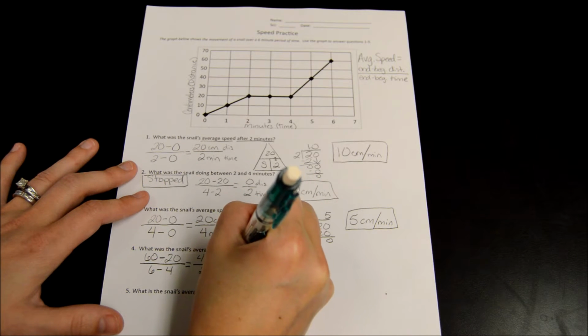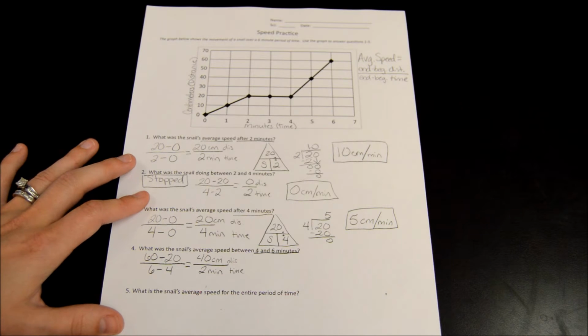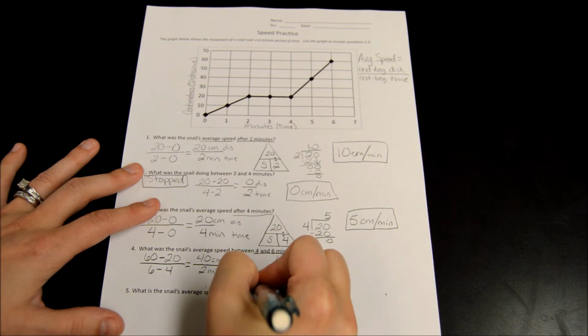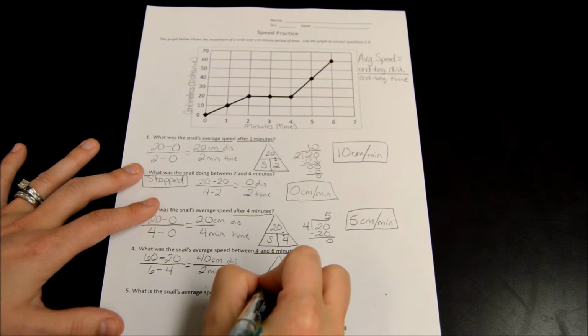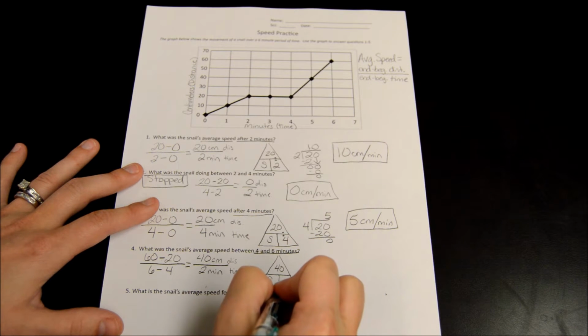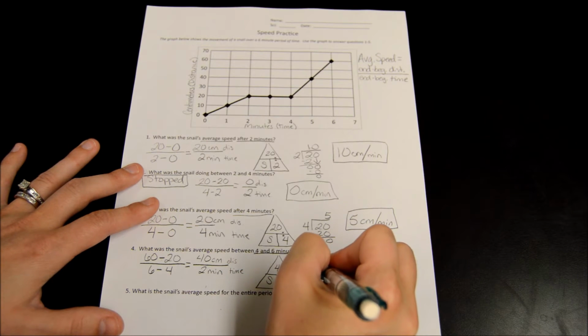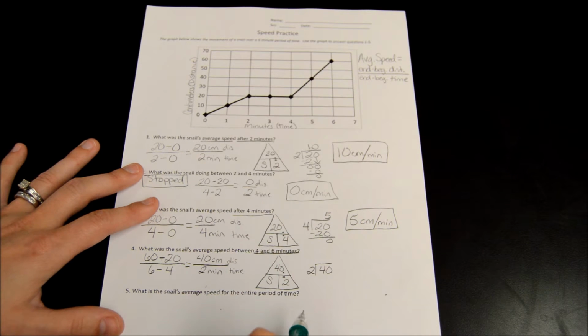Okay, so this gives us our distance and our time. And now we can plug it into our STD triangle. All right, so let's take a look at plugging it in. We're looking for speed again. Our distance goes on top. Our time goes on bottom. Top and bottom, we divide. So we take 40 divided by 2.